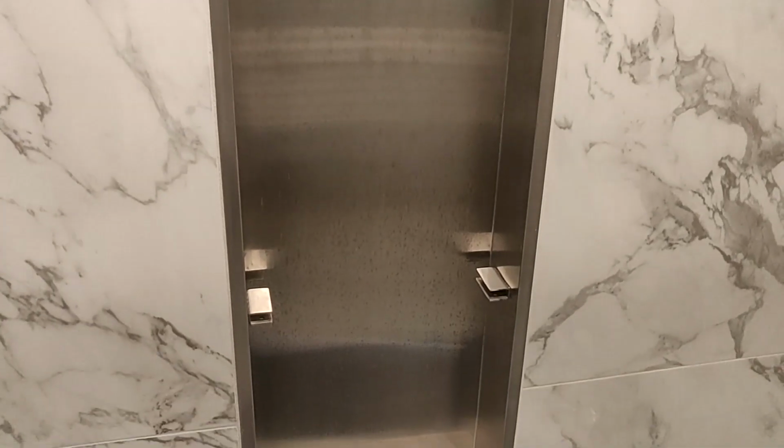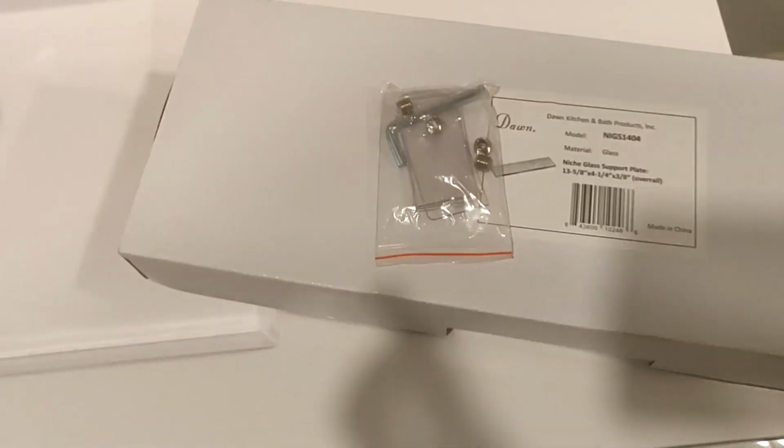Well, you know what they say, 2 shelves, 2 breaks.